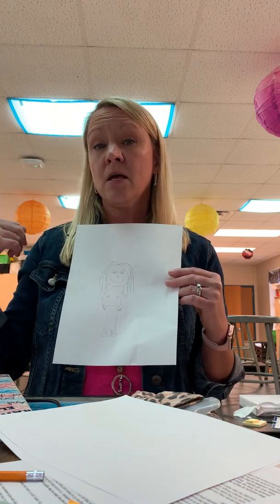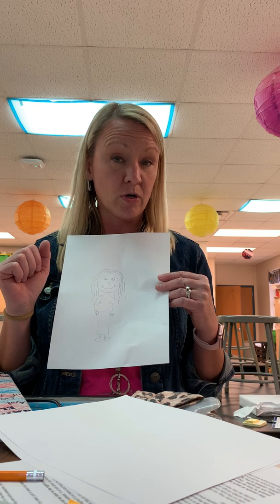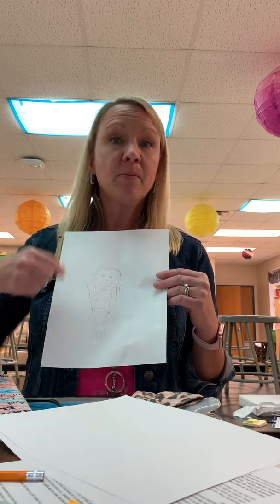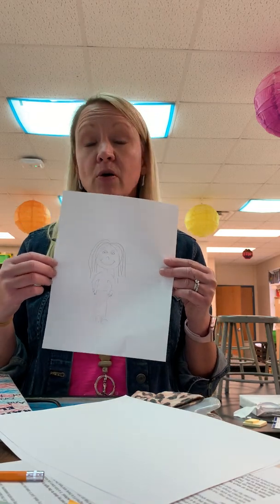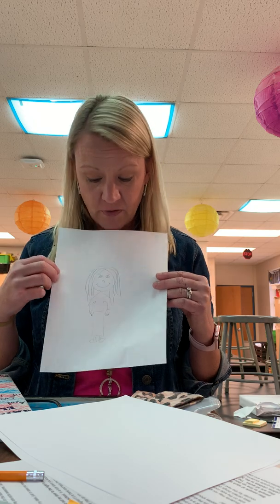Now, say I'm done with Sharpie. I can again go check with the teacher, raise my hand. Did I get all my Sharpie marks? If she says, great job, then I'm going to go to crayons and I'm going to show you where those are in just a minute, okay? And then I'm going to color my whole paper. Remember, color is very important because you want somebody to look at your paper and go, that is so amazing. So color is very, very important.